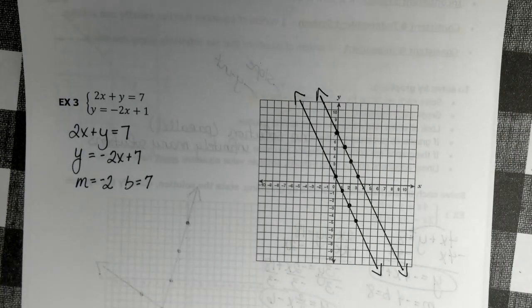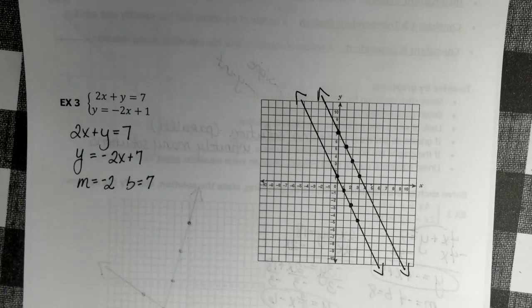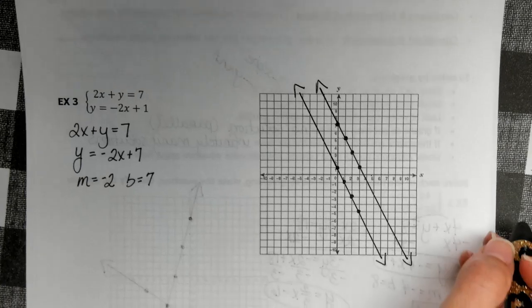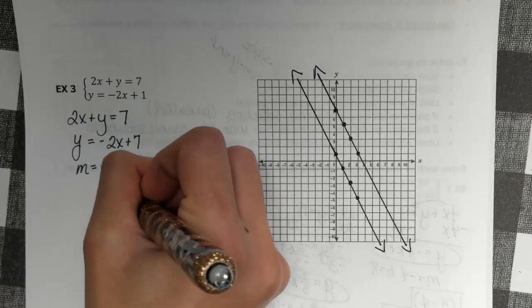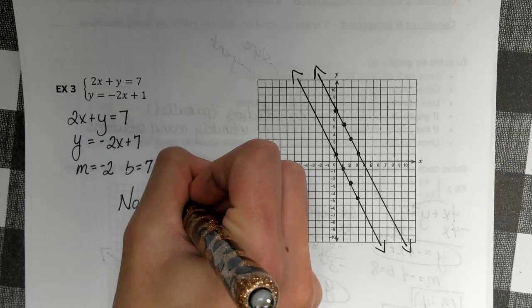What happens then? They're parallel. So that's going to be no solution because they never cross each other.